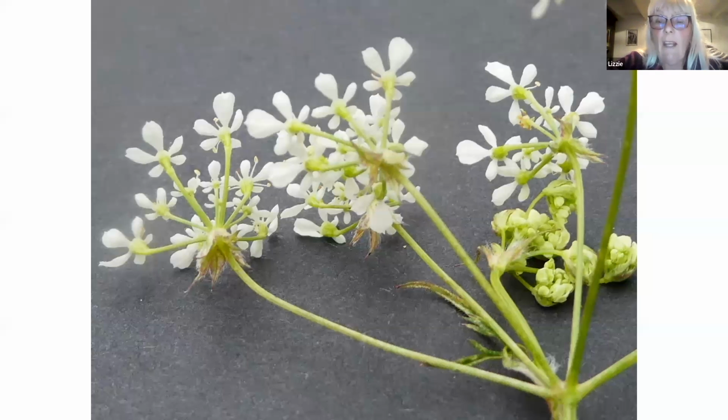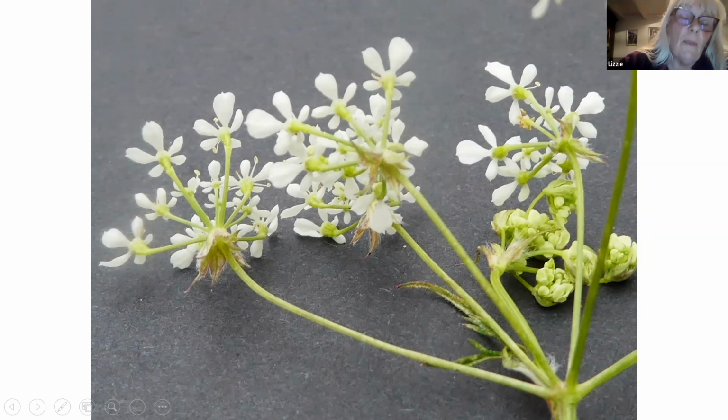So you can see here, this is an example of, I think it's cow parsley. I took these photographs last year and I stupidly didn't label everything, and I can tell most of them, but I think this is Anthriscus sylvestris, the common, is it cow parsley? Because it's got bigger petals on the outside of the ray.